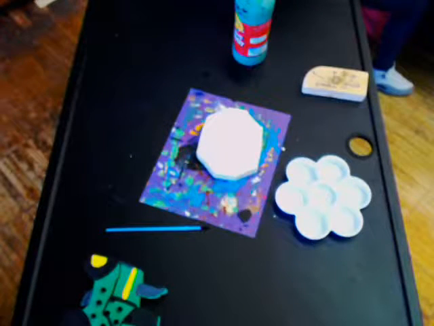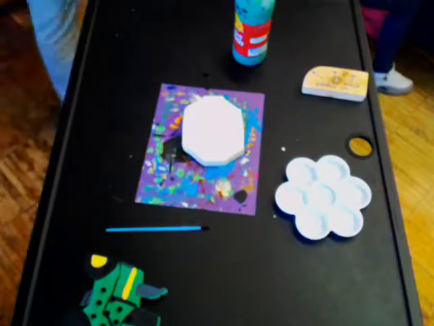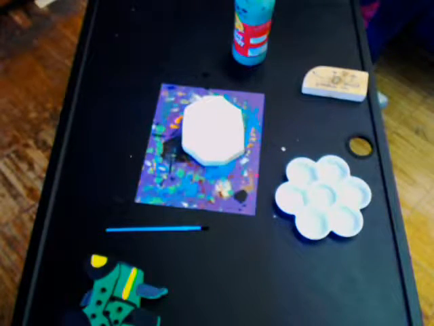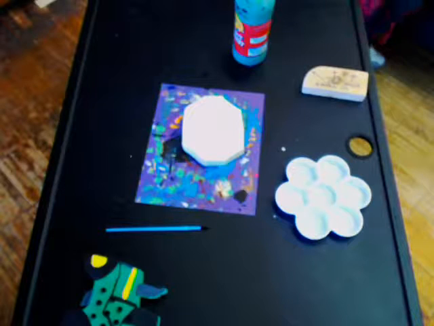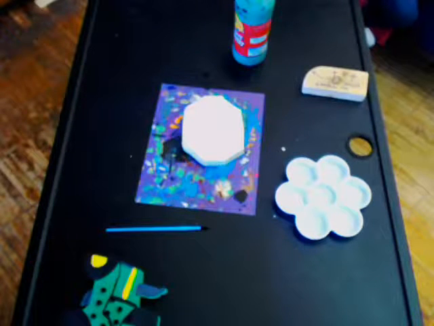Answer the questions. What do I need before I start? That's a simple one, right? We need paintbrushes. We need the paint. We need a board. We need the palette. And we need that clay board.